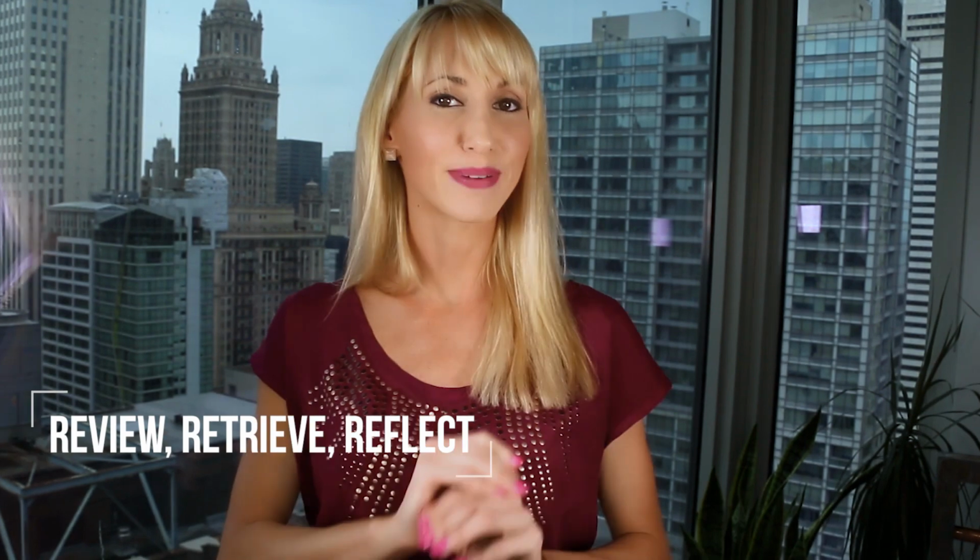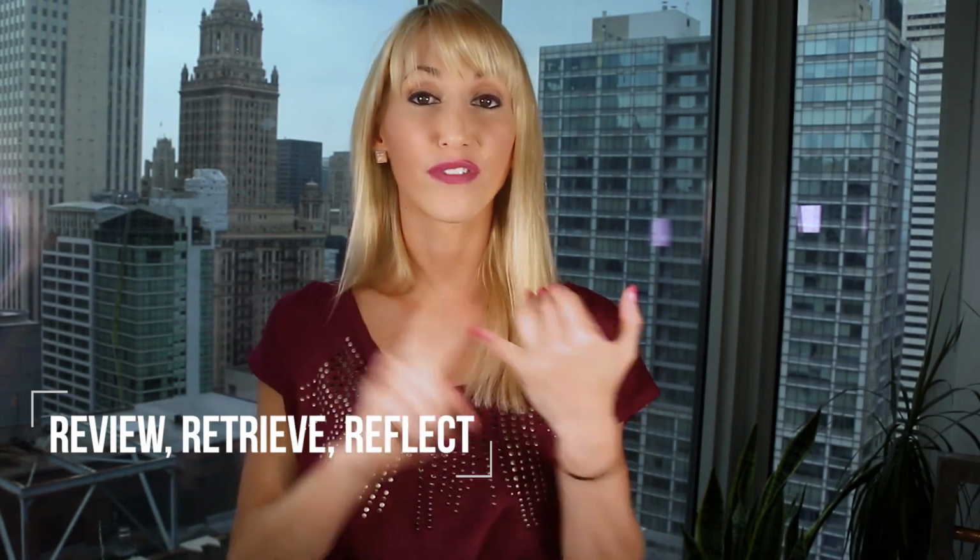And finally, last but not least, are the 3 R's. Review, retrieve, and reflect. And it's through the process of reviewing information, retrieving that information, and reflection that we're able to move content from short-term memory to long-term memory. So finding ways to incorporate this within your course is extremely valuable.